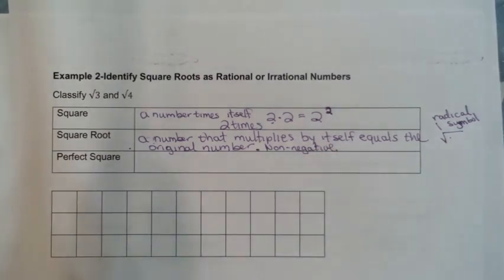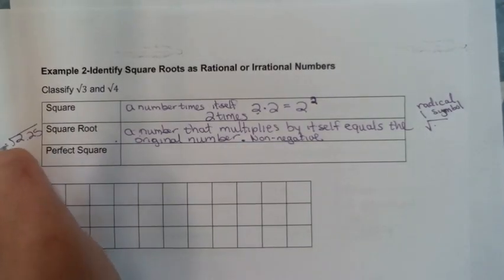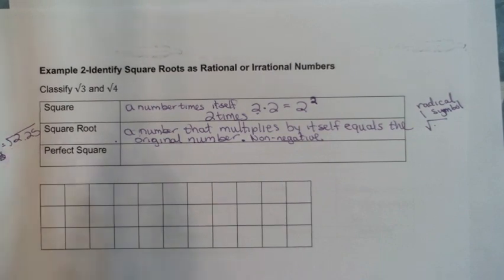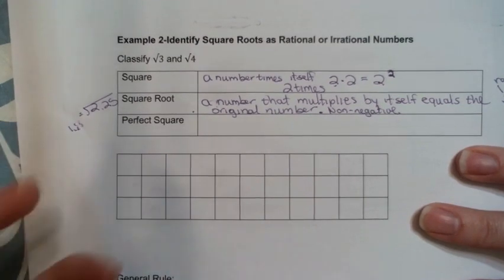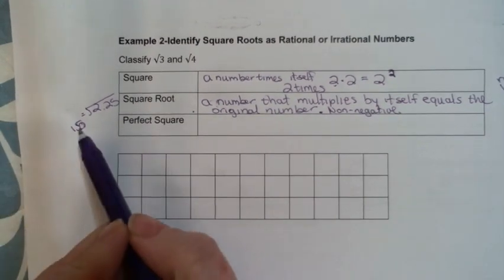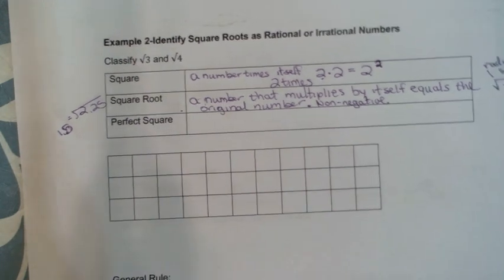So 1.5 times 1.5 would be not a perfect square, which we're going to go over in a minute. But 1.5 times 1.5 is 2.25. So if I took the square root of 2.25, I would get 1.5. So if I classify this number, 1.5 is a rational number because it's terminating and non-repeating.